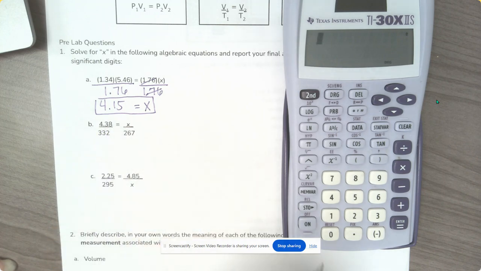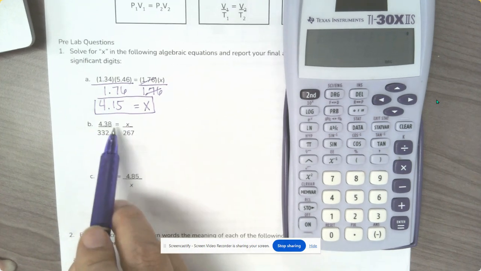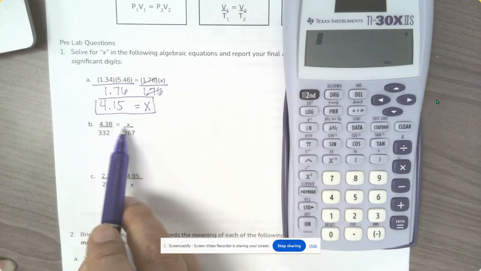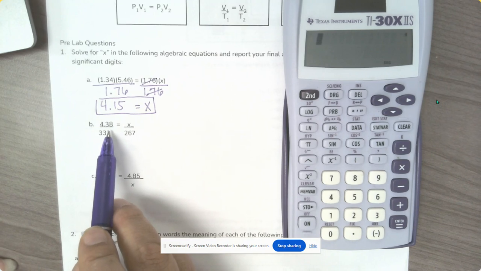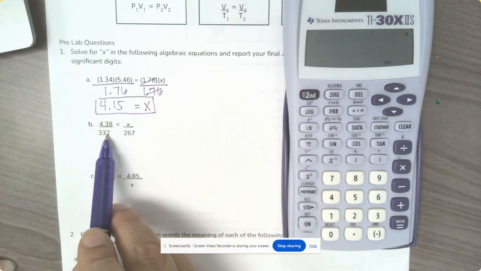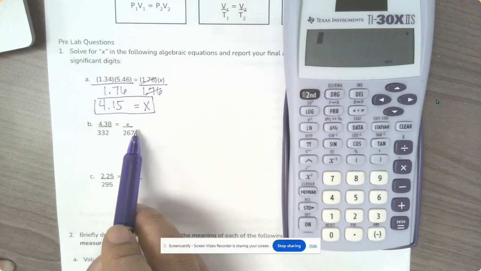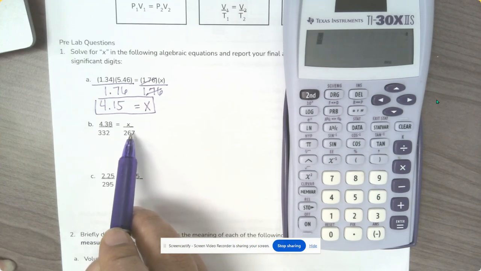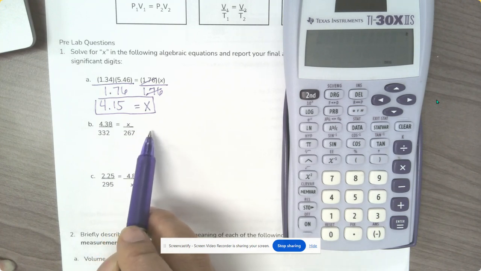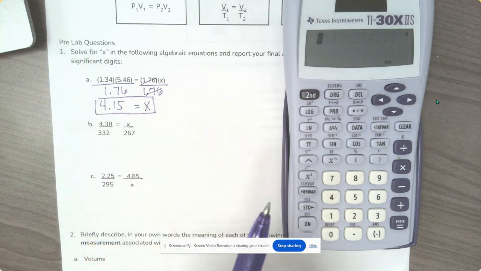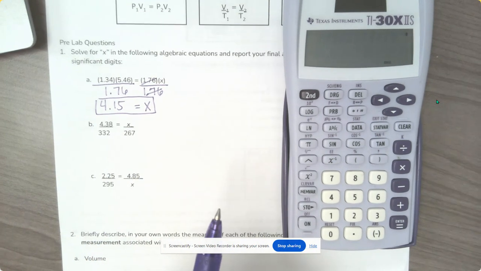Now, there's a couple of different ways that you could approach this. You could cross multiply these two and these two, and then end up dividing by this number here. Or you could multiply both sides by the reciprocal of 1 over 267, which would be 267 over 1. I think most of y'all are comfortable with cross multiplying.